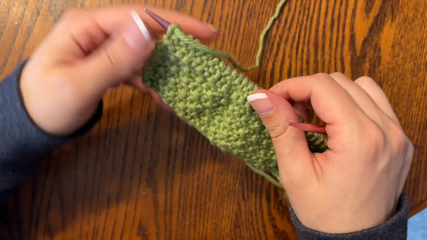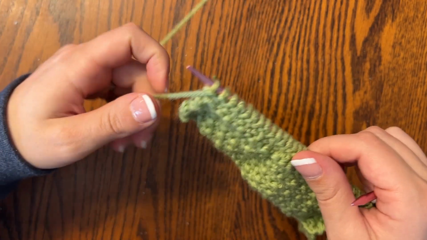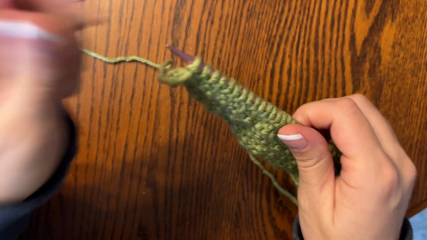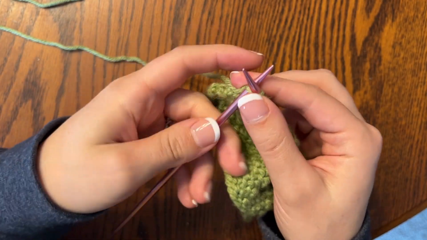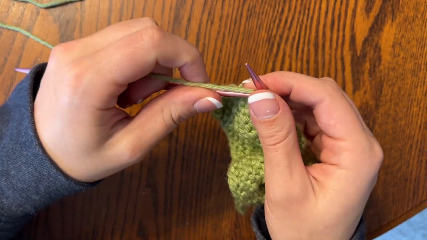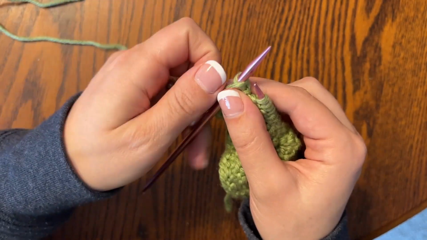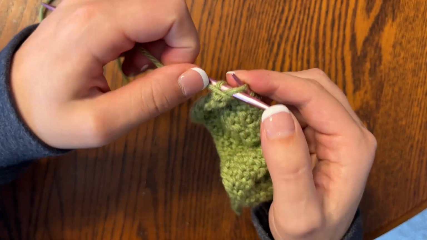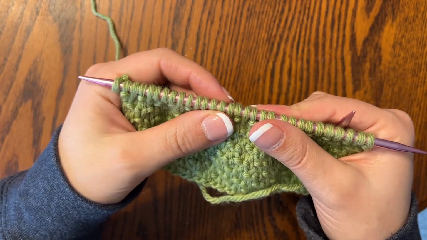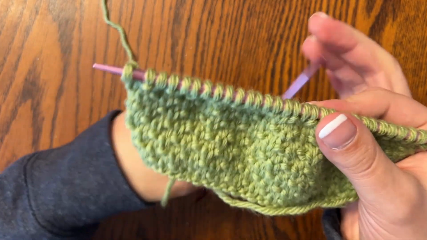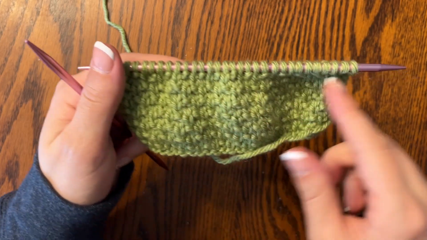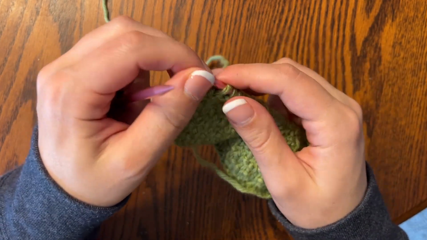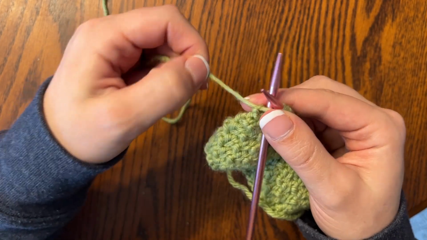Once you have completed your knit row, you are going to then alternate between a knit one, purl one stitch, just back and forth across the entire row. Once you have finished alternating between a knit one, purl one, you're going to again just do a straight knit stitch all the way across for your third row of this pattern.